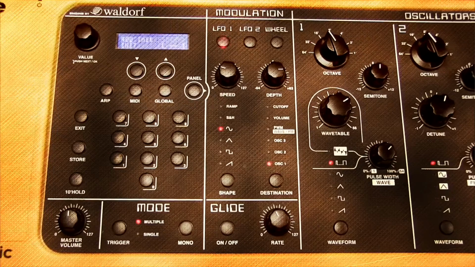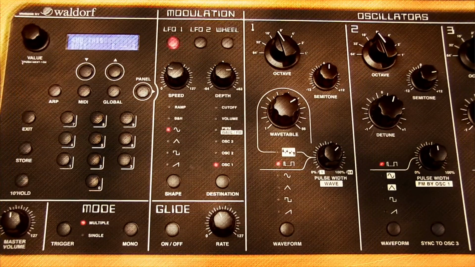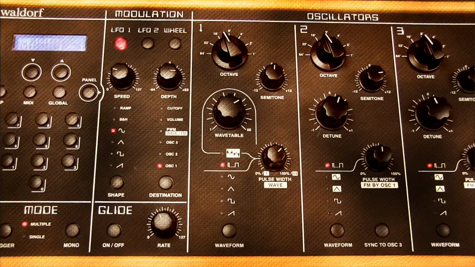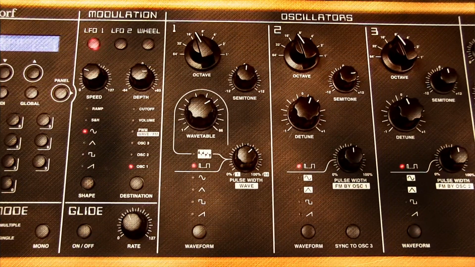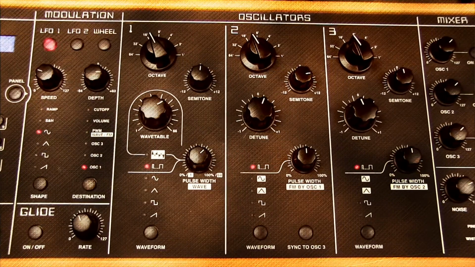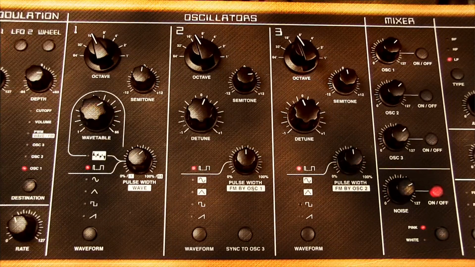Welcome to tutorial 20, and this is a little segment about Jean Michel Jarre's Oxygene and how to create some of the sounds from that. What we'll be doing is, you can hear the little bit in the background there, but I'll be going into each individual sound and showing you how to create that on the Studiologic.